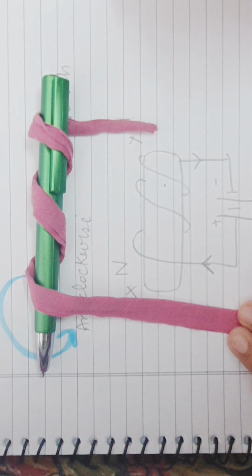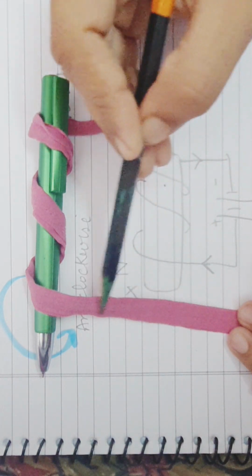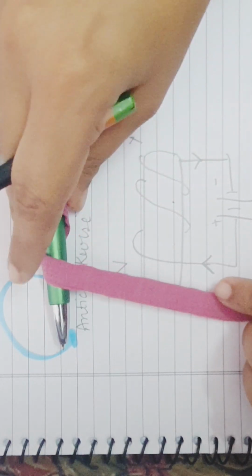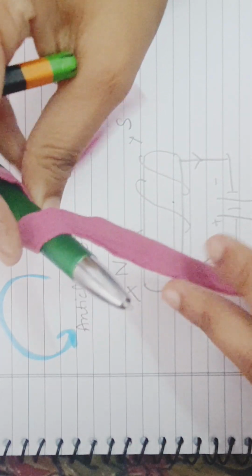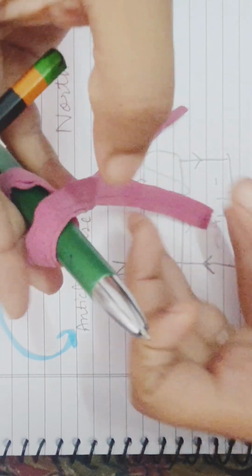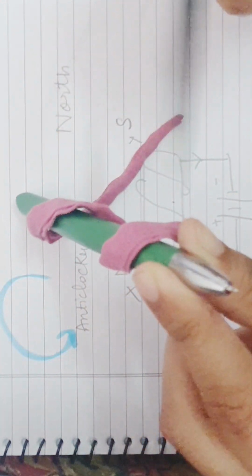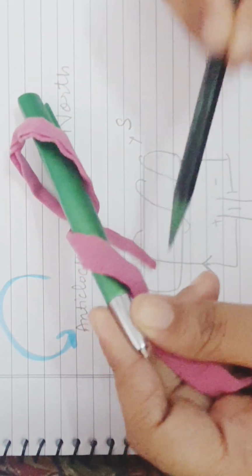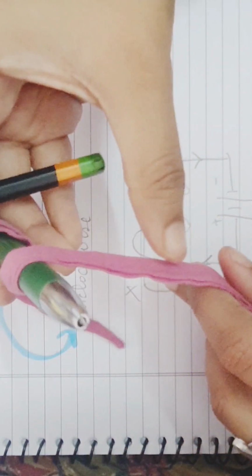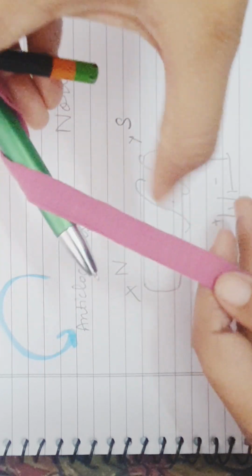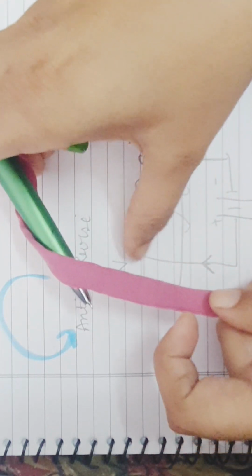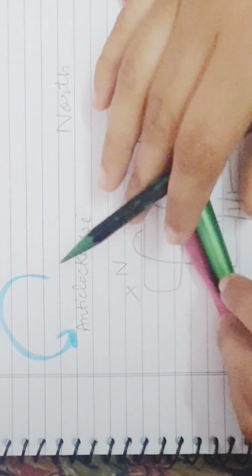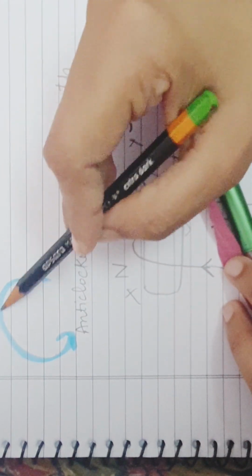So what you're going to do is, you have to think, if the wire is going like this, I'm going to pick this part up here. I'm going to think that you can see the current is going from here to here, right? So it's going from here and going at the back. So current is going like this, if you can see here.